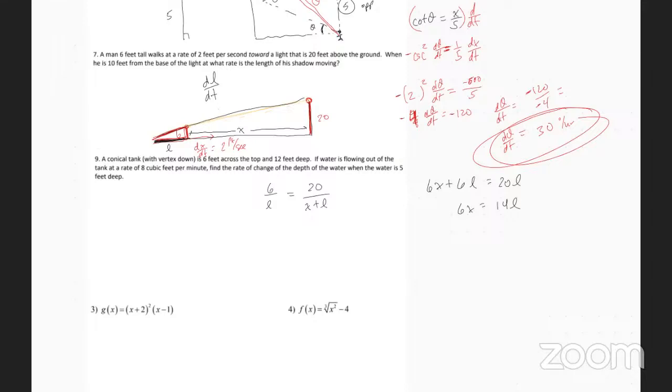All right, let's do the conical tank one. This seems a little bit easier. The conical tank with vertex down. So here's the cone. Here's a tank with the vertex down. It is 6 feet across at the top, so the radius is 3, right? So that's 6. So that's 3. And 12 feet deep. So that's 12. So there's a ratio between the radius and the height. The radius to the height is 3 to 12, or 1 to 4. Right?